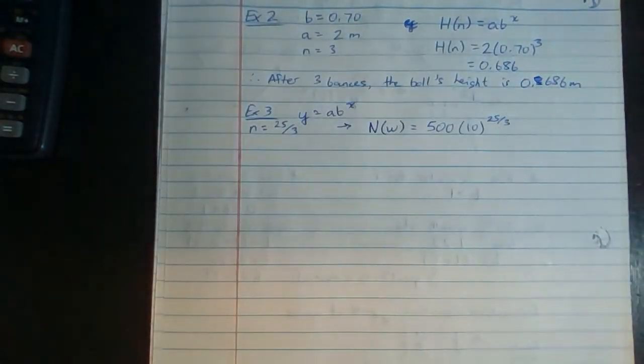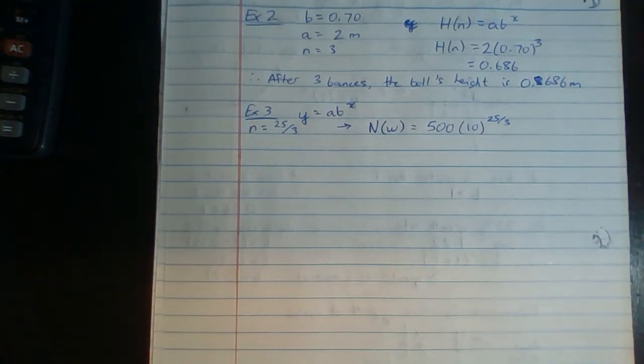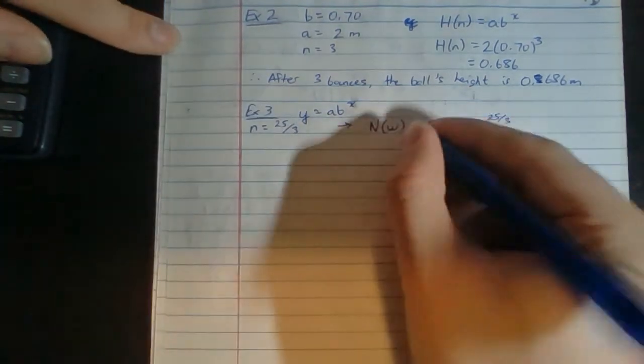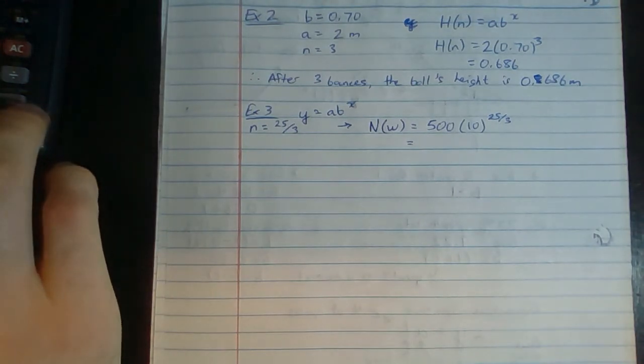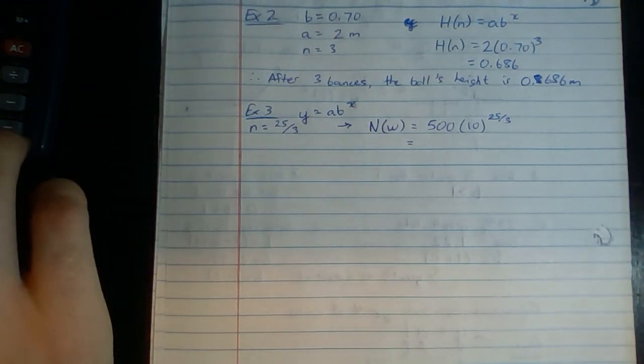So the only difference in this one is now we have a fractional exponent because our cycle isn't just a unit time. Last one, it was every bounce. The first question, it was every year. Now it's every 3 weeks. So that's kind of the added wrinkle here. And then once we have our equation set up, we're still just calculating it. We can plug it right into our calculator.